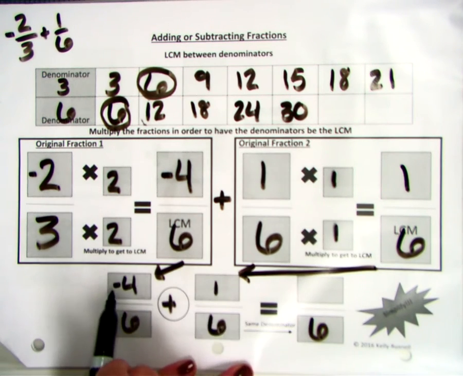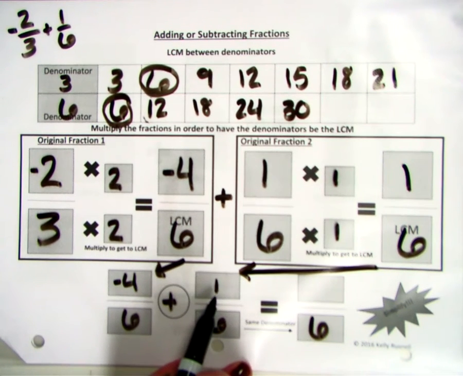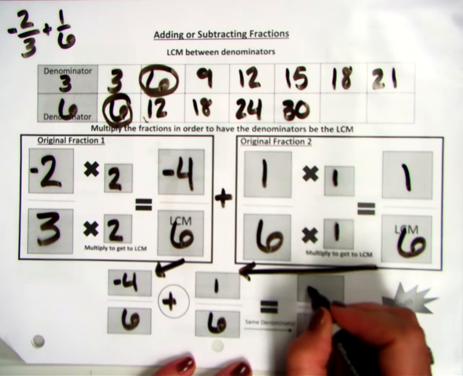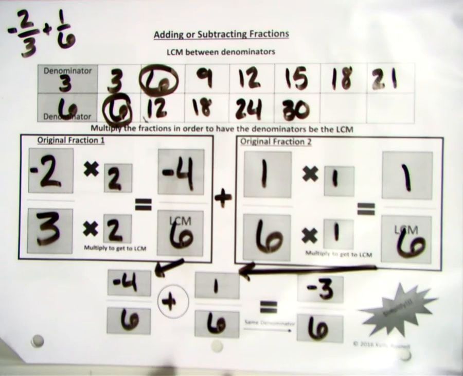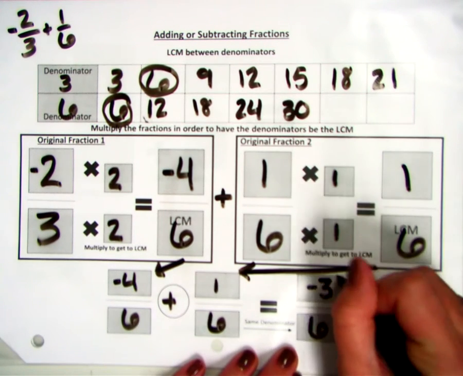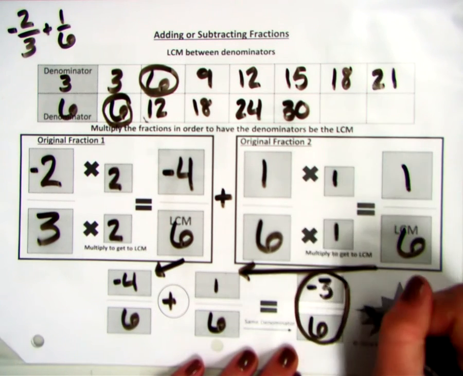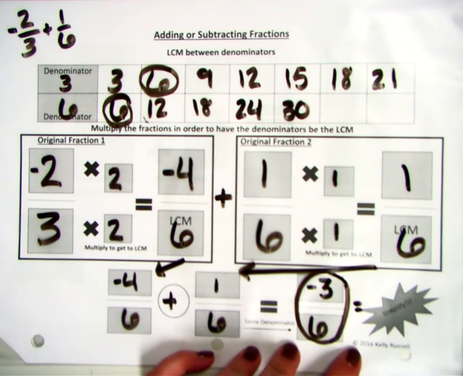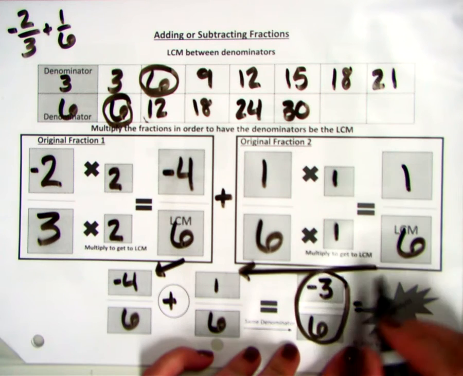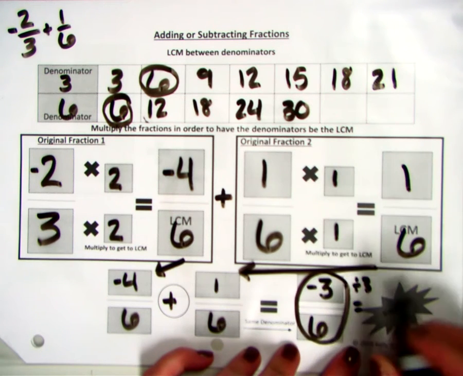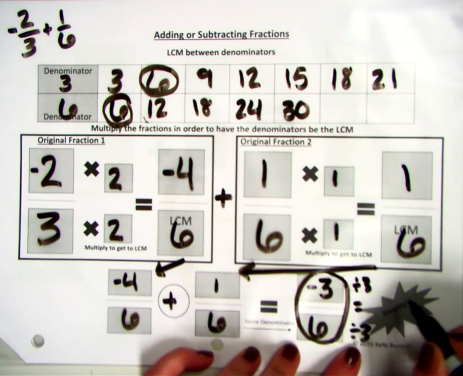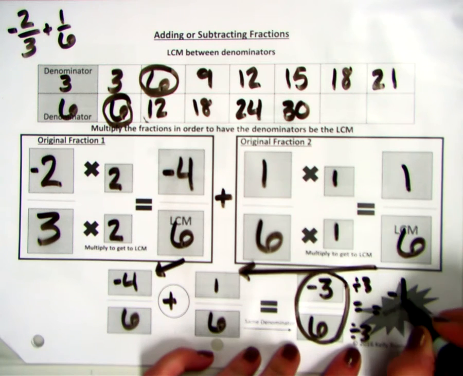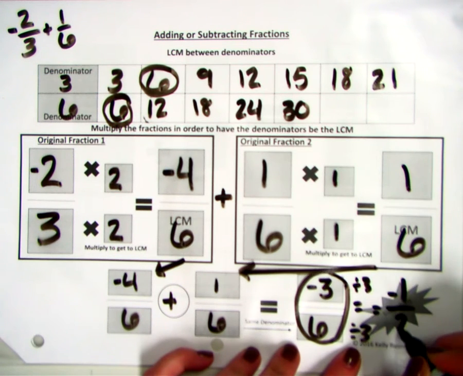Now I have a negative 4 plus 1. A negative 4 plus 1 gives me a negative 3. So my answer is negative 3/6. But I can simplify that because 3 goes into both top and bottom. So I can divide top and bottom by 3, which would leave me with a negative 1/2.